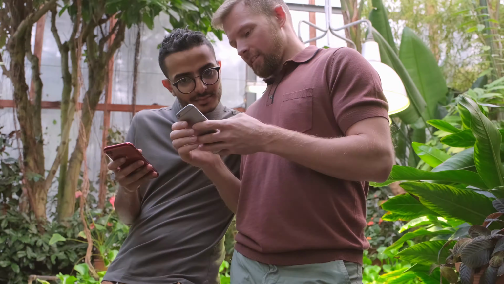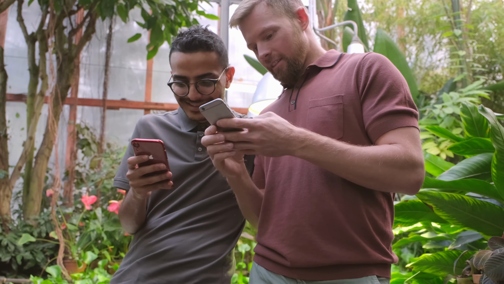Now let's talk about some cons about the app. Number 1. Limited features. 1010 might lack functionalities and basic features which are usually found in other walkie-talkie apps.